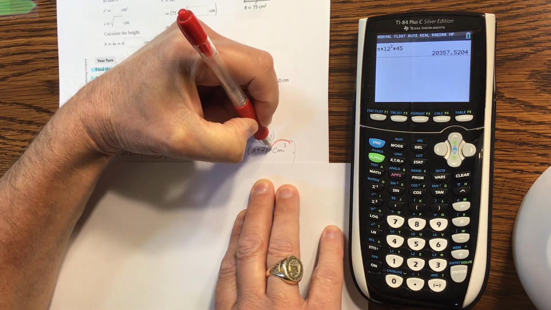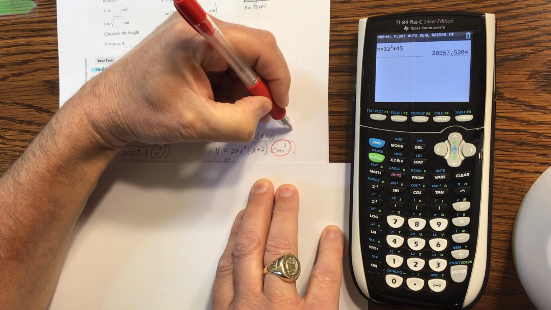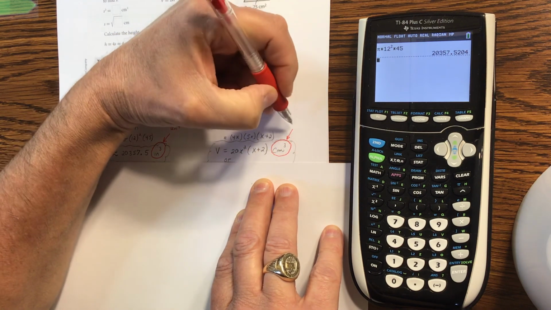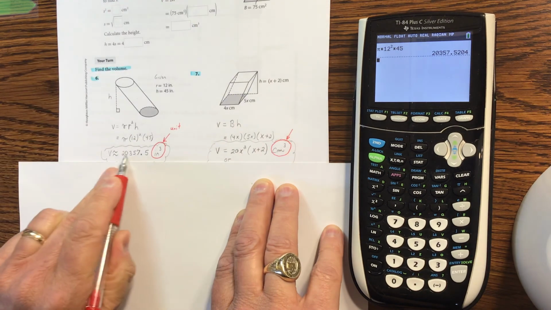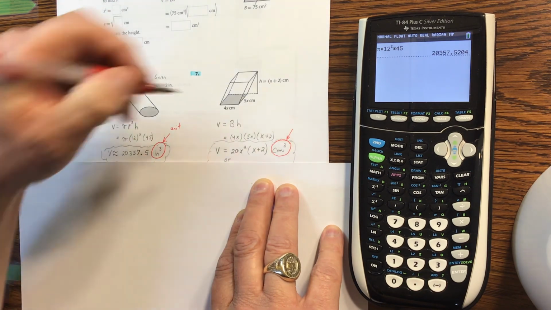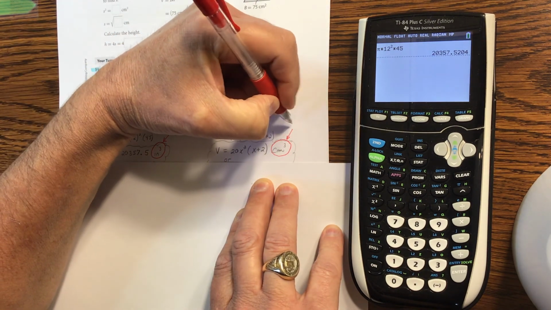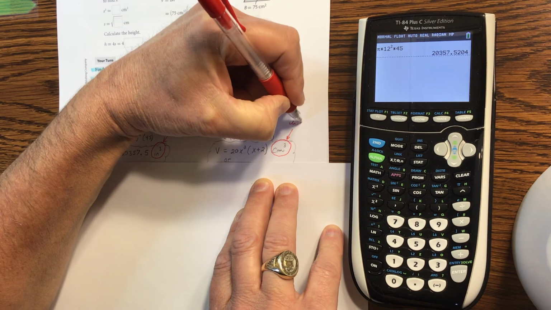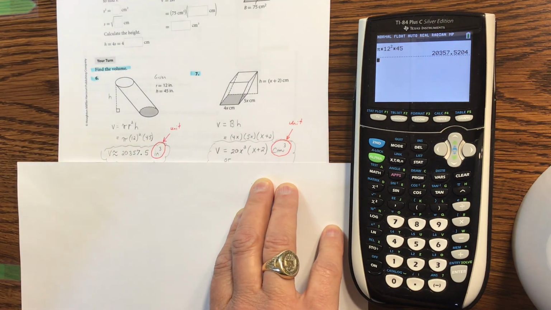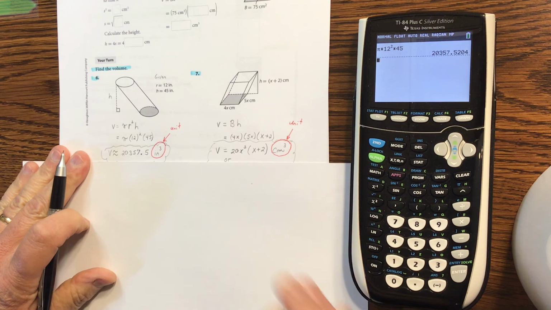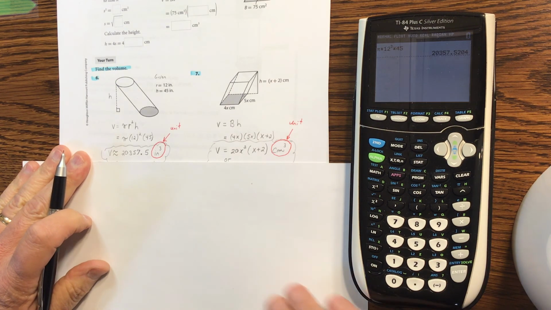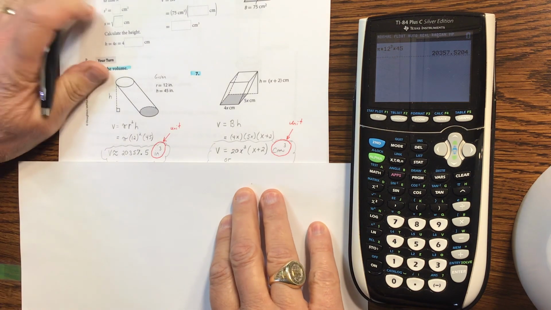I may do something tricky on the tests by not putting the unit there, even though you may have the same answer here, but I'm going to make sure that you know that units in geometry are really important, especially for those of you that are going to be taking physics in the future. Units are important.